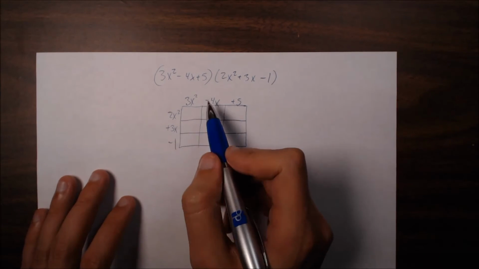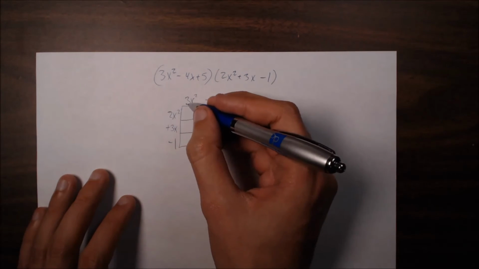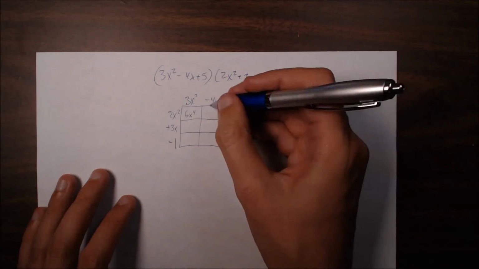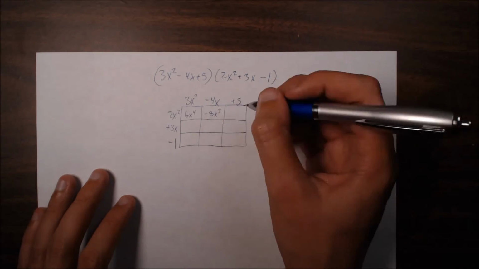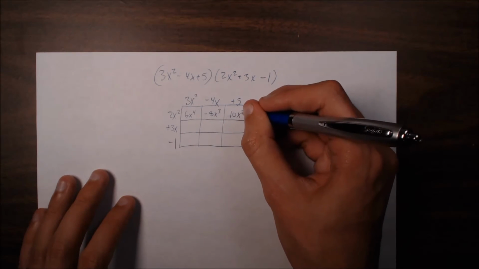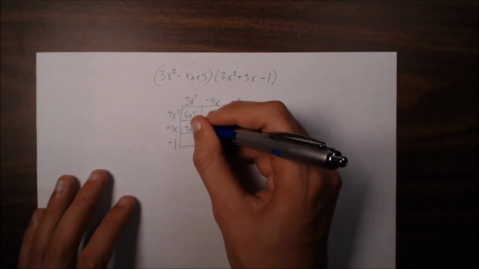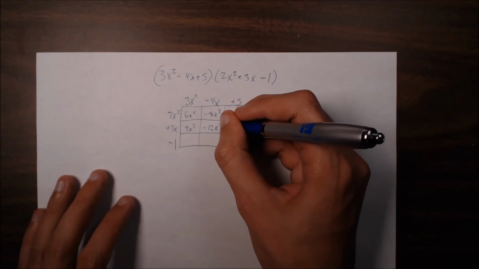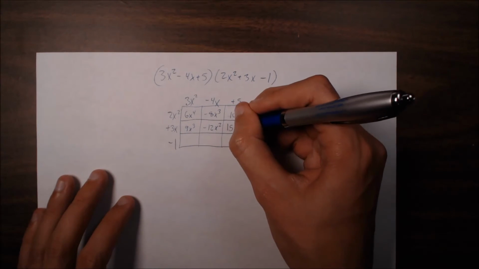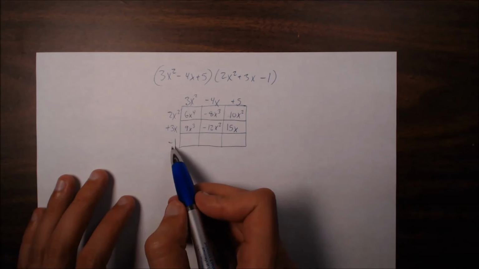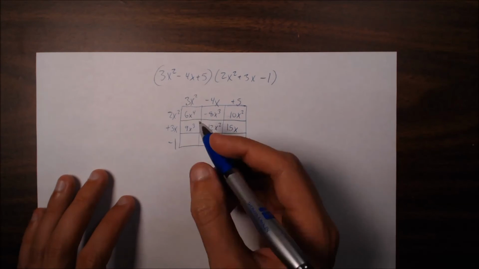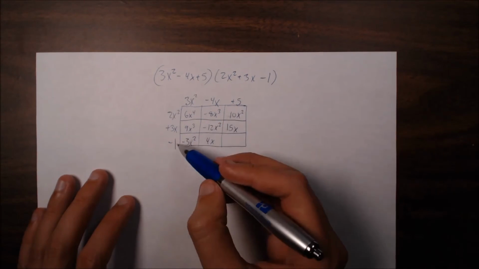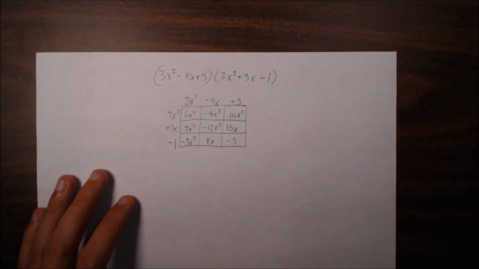Okay, and let's just multiply each row and column together. So here we're going to get 2x squared and 3x squared, which makes 6x to the 4th. This will be negative 8x to the 3rd. 10x squared, 9x to the 3rd, minus 12x squared, 15x. And now this row is going to be easy because all we've got to do is change the signs. Notice it's just negative 1, so it'll be negative 3x squared plus 4x, negative times a negative, and minus 5.